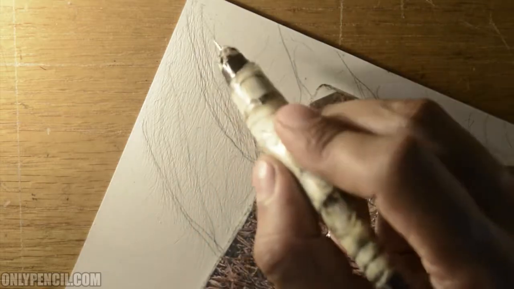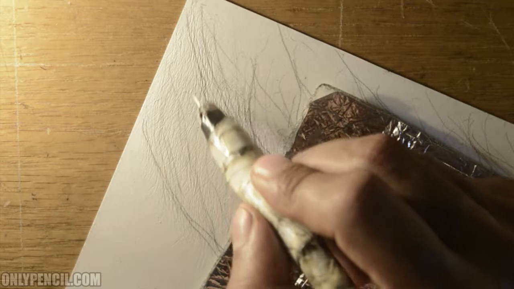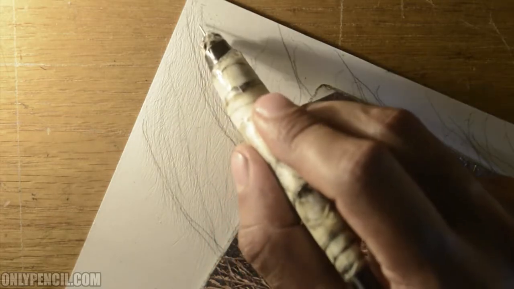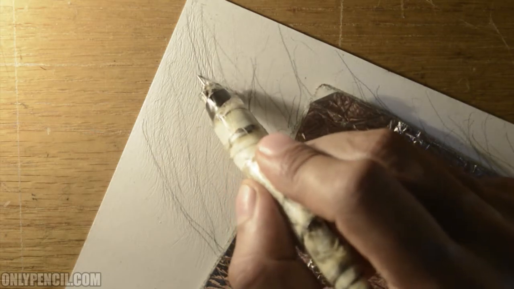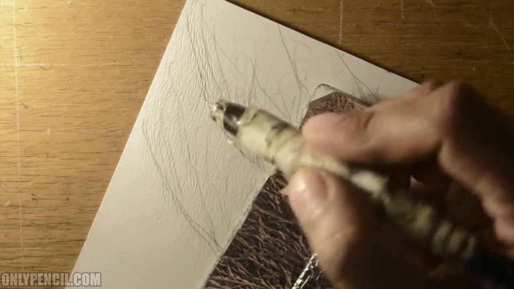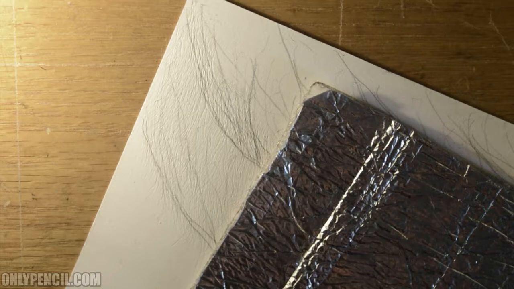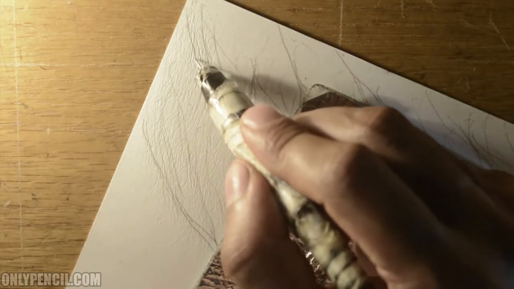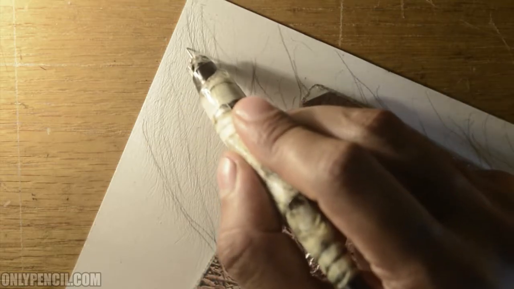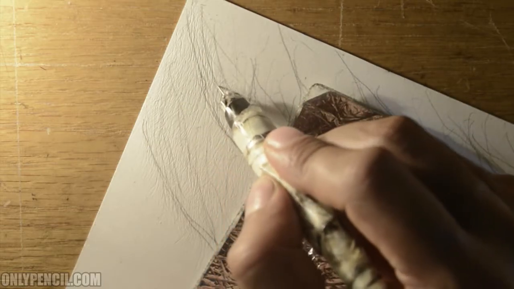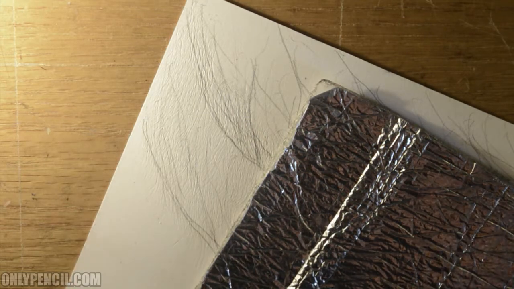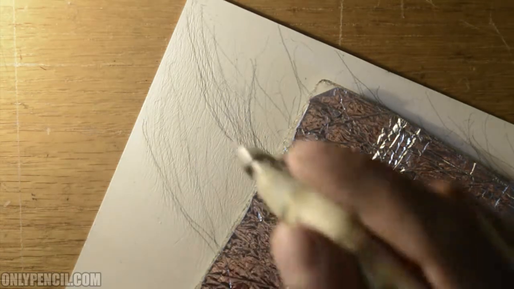See, if you have hair going in this direction, let's say, and then you draw hair going in this direction, instantly those are two different layers right there, because you can easily tell that the hairs going this way are being overlapped by that hair at the top that goes this way. So that's why I say keep the indentations random. Don't make them all go in one direction.